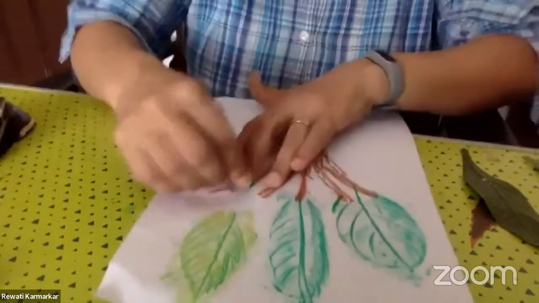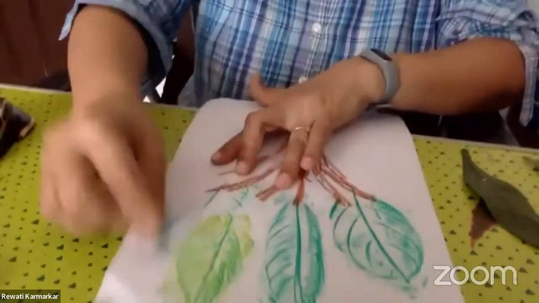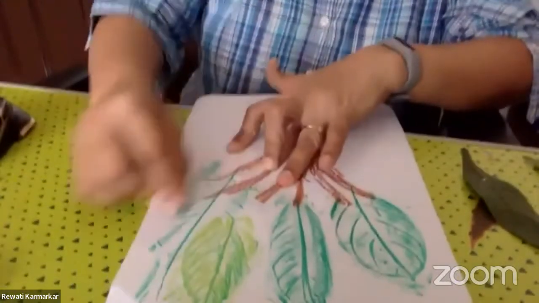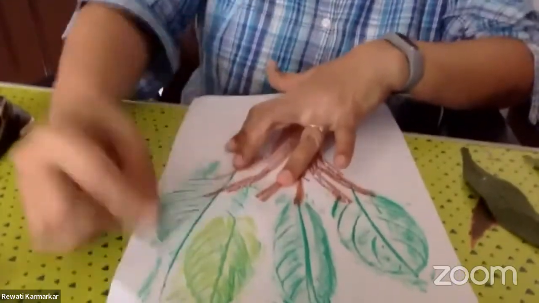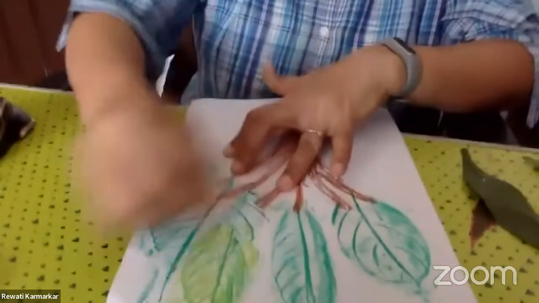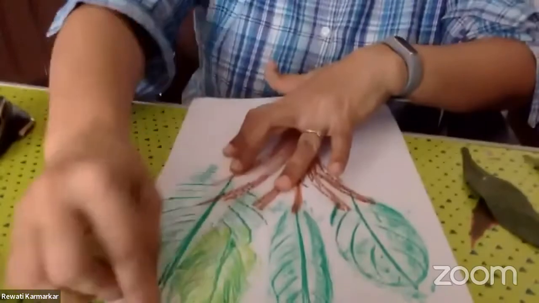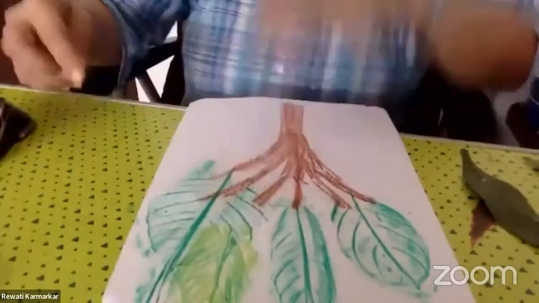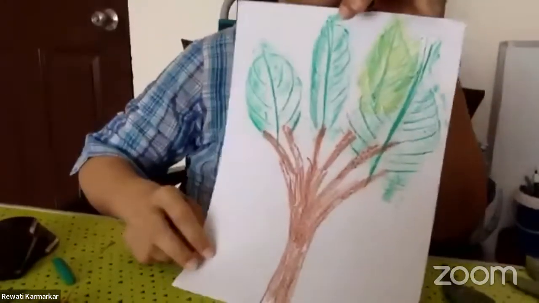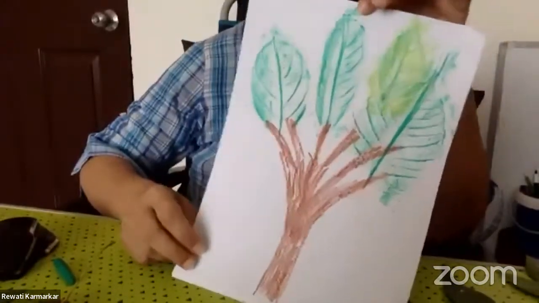A tree with only 4 leaves. Does it look funny? Look at that. The people tree leaf is giving such a beautiful imprint. Right? So go on and make your tree picture using the leaf imprints like this.